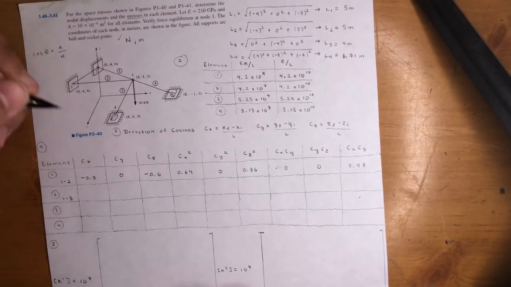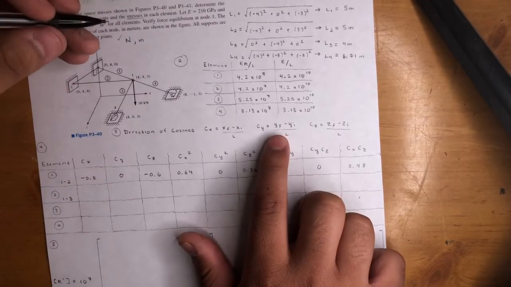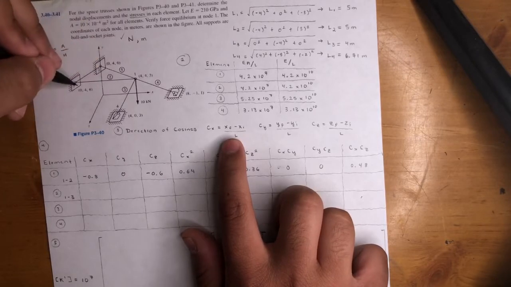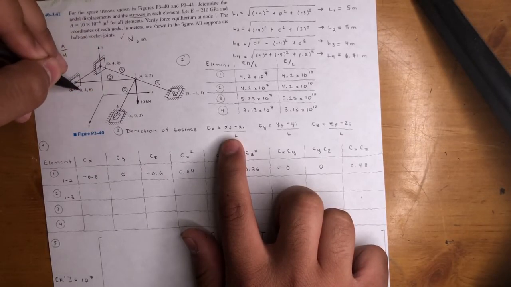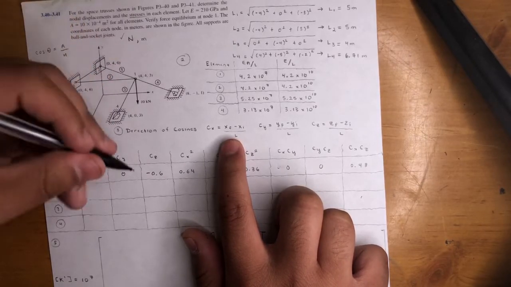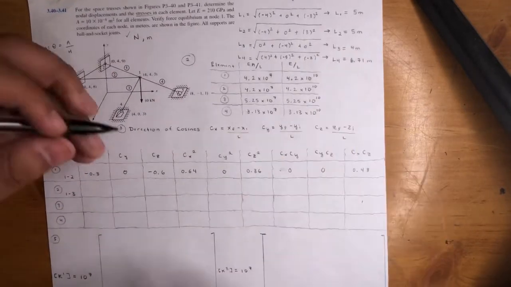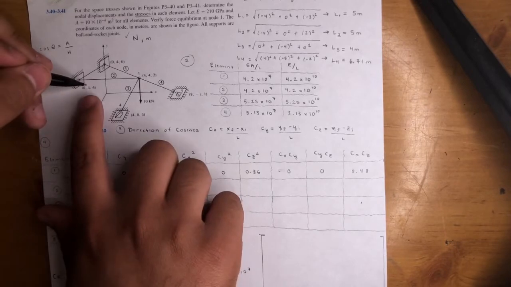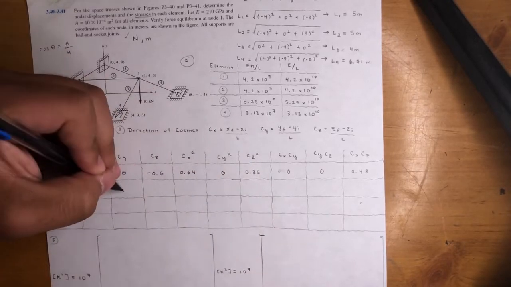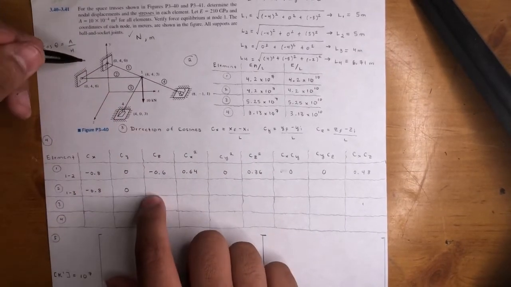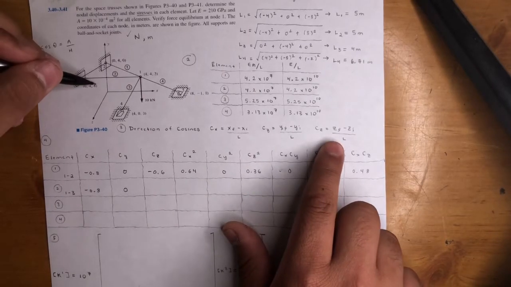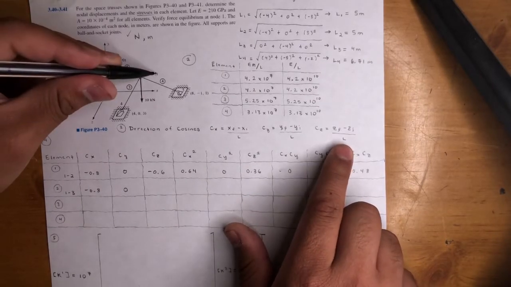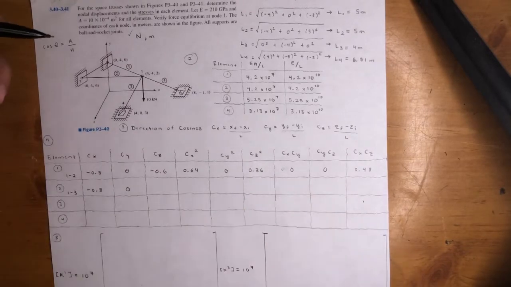If you saw the other videos, you know why. But so now let's go ahead and do the x component for the second element. So it's 0, final minus initial, right? 0 minus 4, that is negative 4 divided by 5, another negative 0.8. cy, it's 4 minus 4, that's 0 divided by the length is 0. cz now, zf, which is 6, minus zi, which is 3, that's 3 divided by 5.